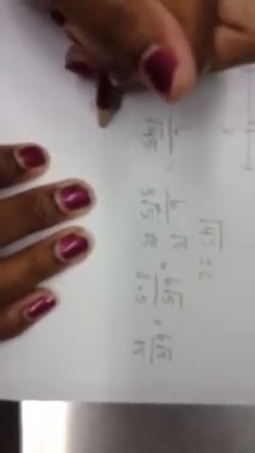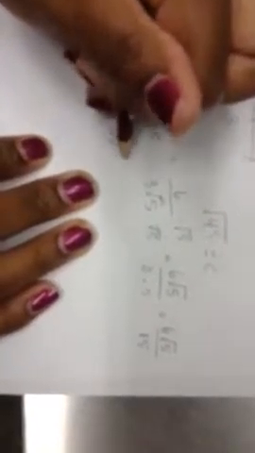The opposite of sine is cosecant, and that is hypotenuse over opposite. Okay, so we're just going to start from the beginning because I want you guys to see the whole process.